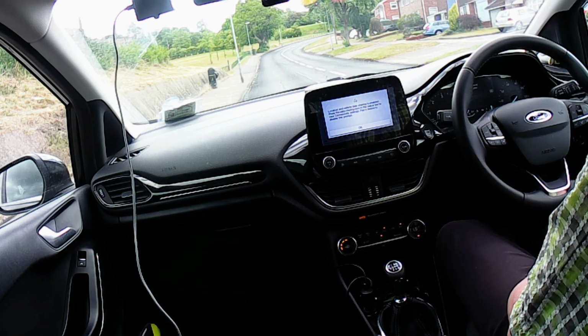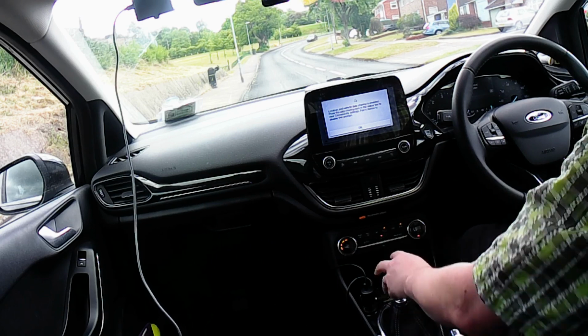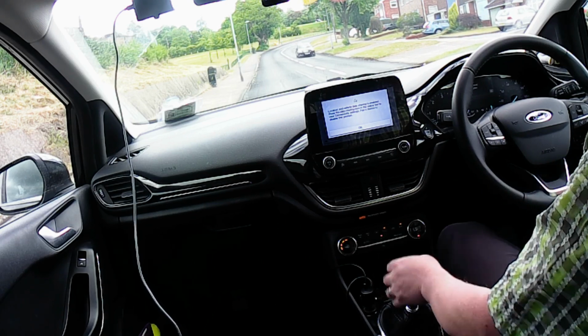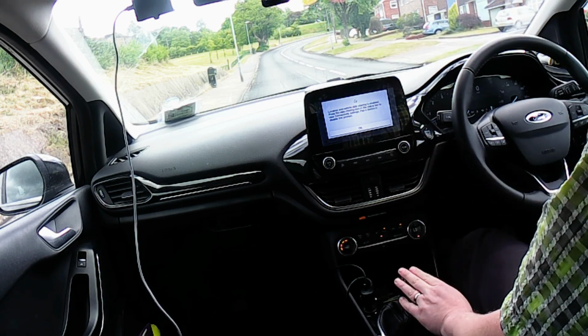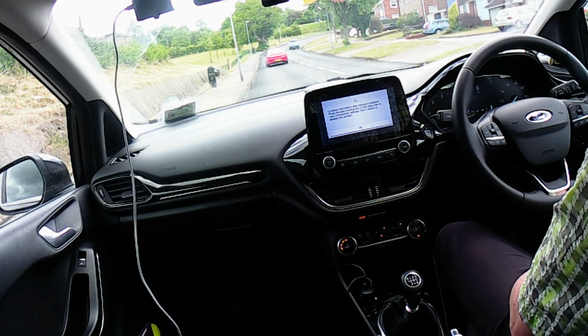So can you see why it's important to check that the handbrake is on first, and then we can check that we're in neutral. Let's start the engine and we'll have a look at hill starts.